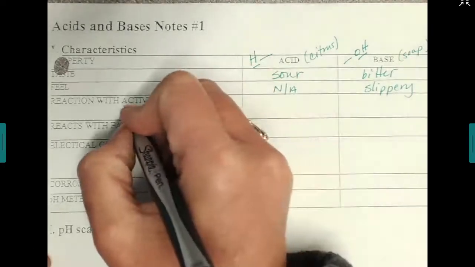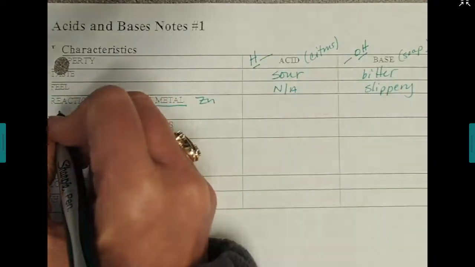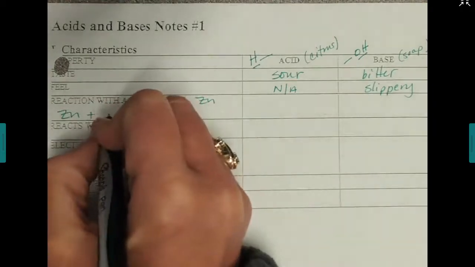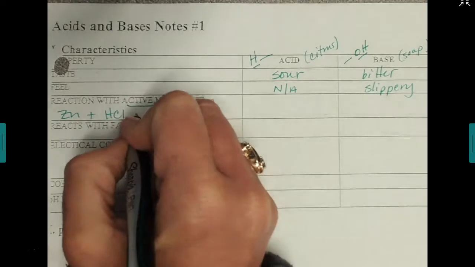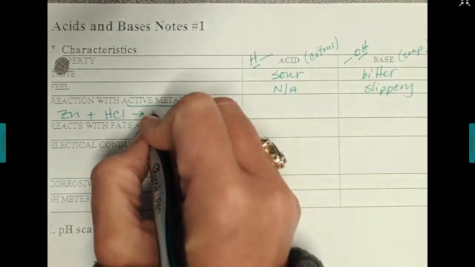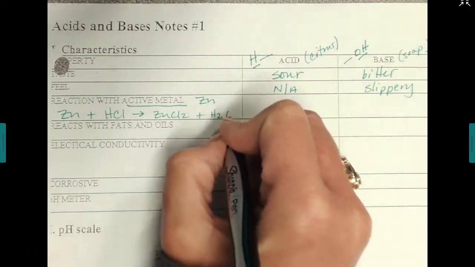A reaction with an active metal like zinc. Okay, so if we put zinc, like we did when we learned single replacement reactions, plus hydrochloric acid, we know that we got zinc chloride plus hydrogen gas.